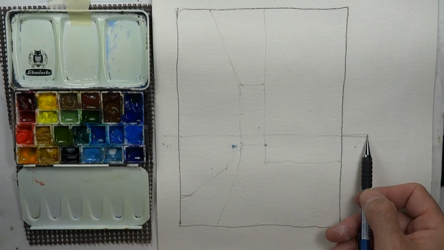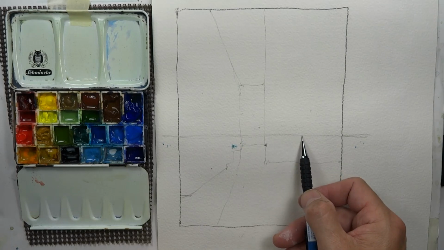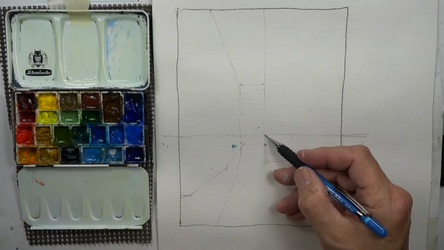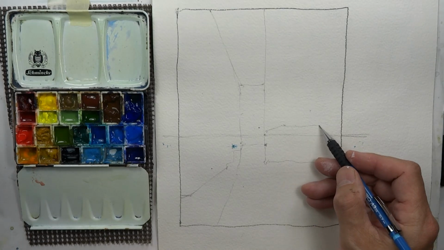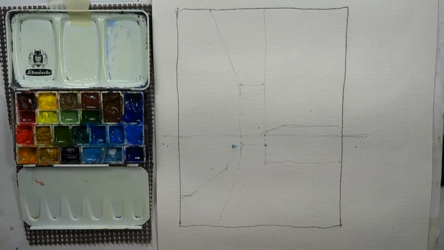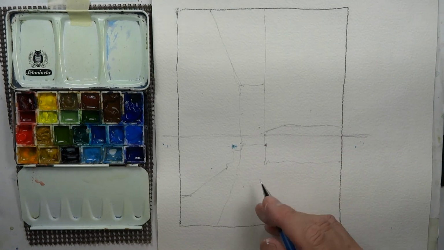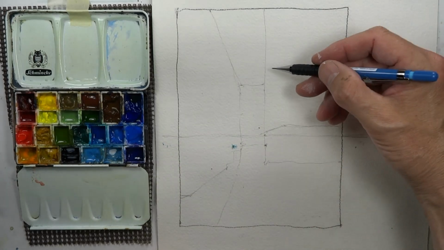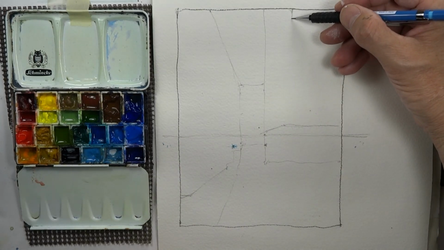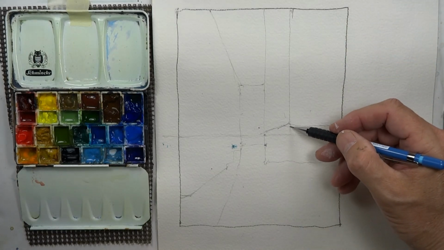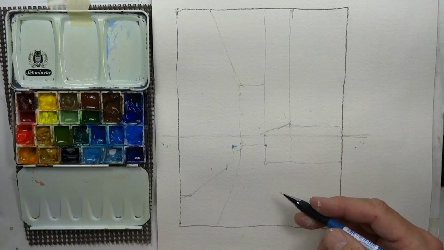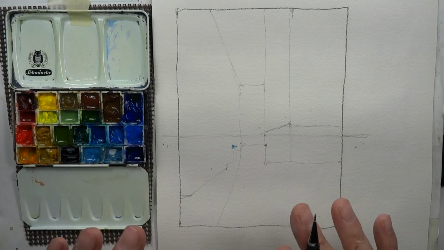That's my horizon line, or my eye level line. Okay, this is pretty good. I think I have most of my lines here that I need. This is a pretty simple scene.